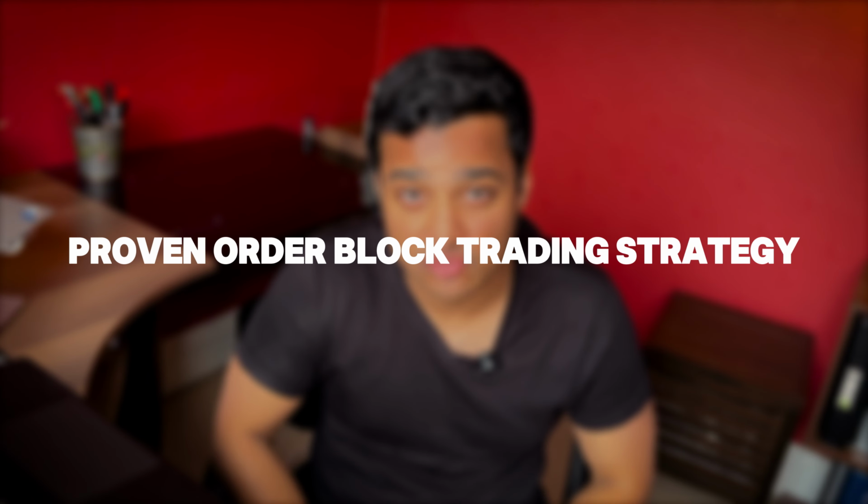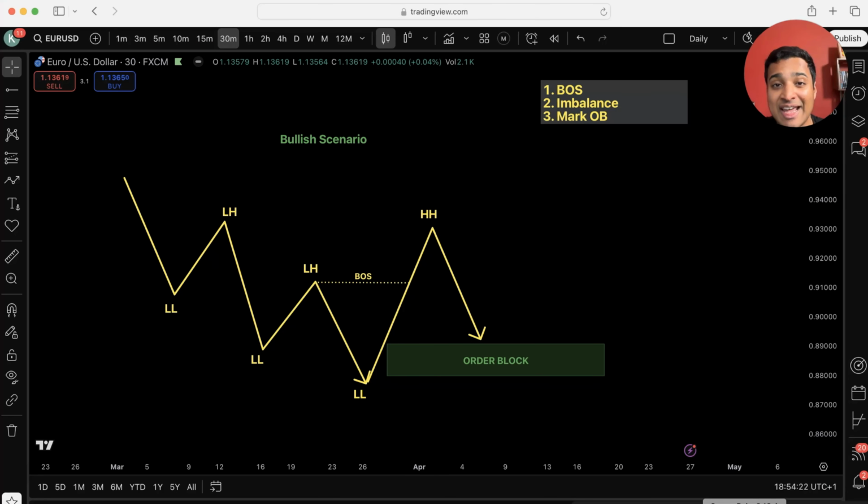Now that you understand how to find high probability order blocks, I'm going to show you a proven order block trading strategy to tie these concepts discussed so far together. Let's start off with the diagram before moving on to real-life trade chart examples. Firstly, let's look at a bullish scenario.